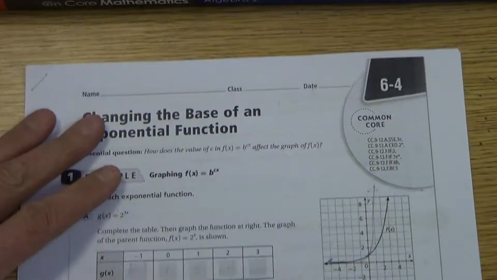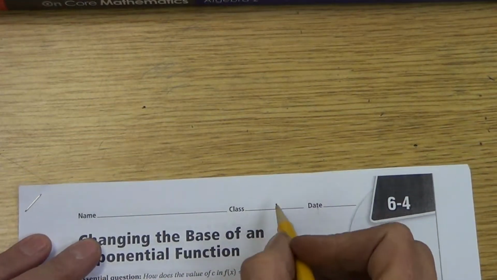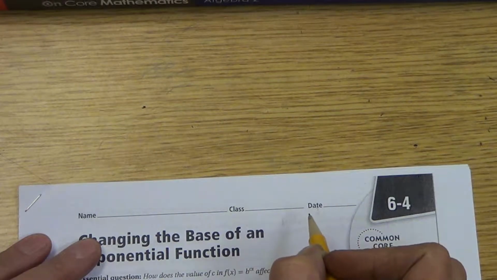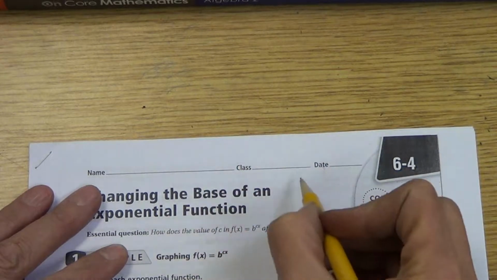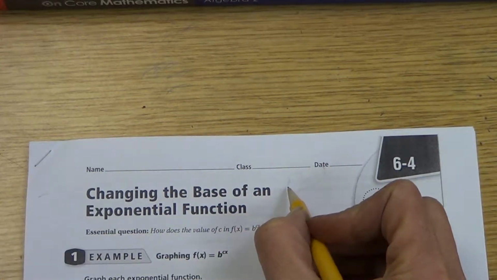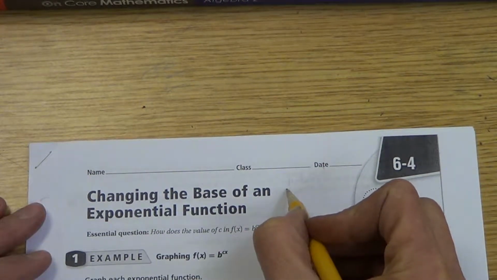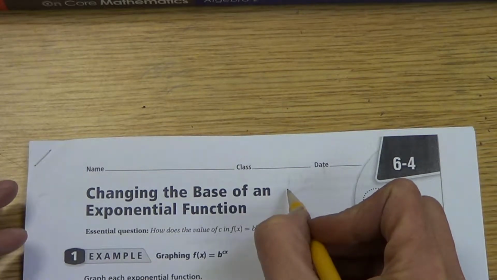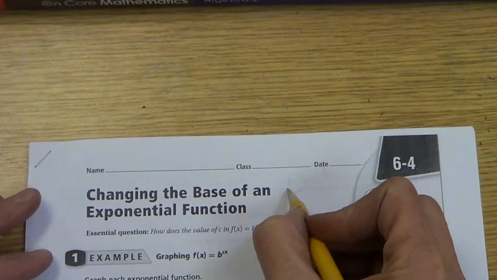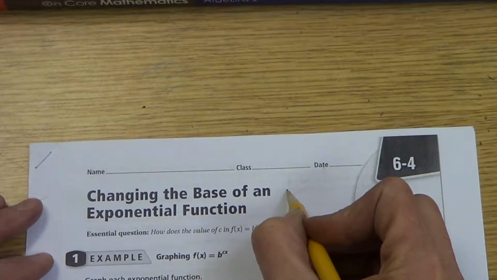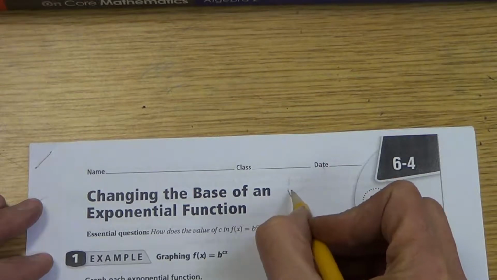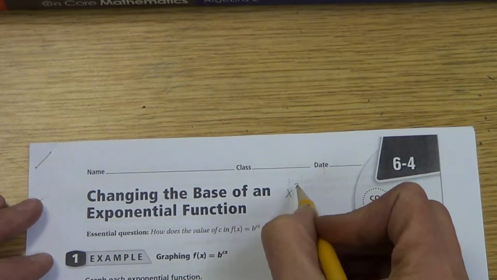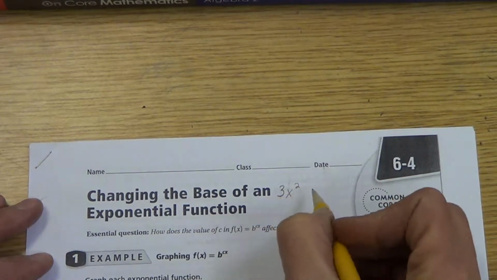I want you to think back to another unit that we had on radicals and the different type of stretch that happened in the graph. It's like x squared, and we had a 3 here.